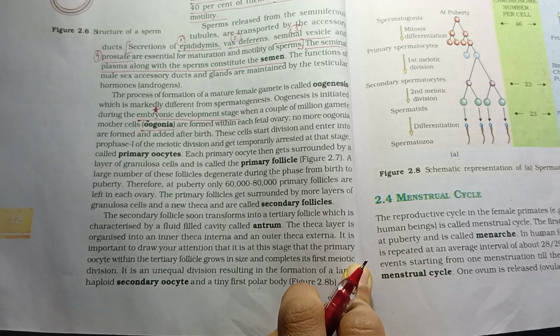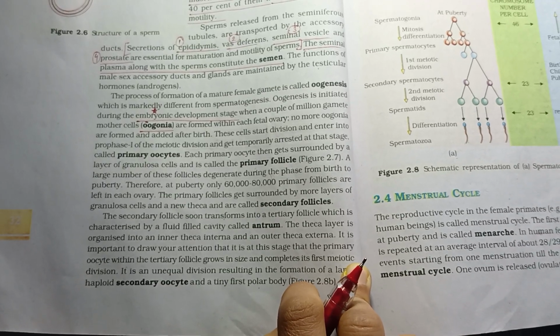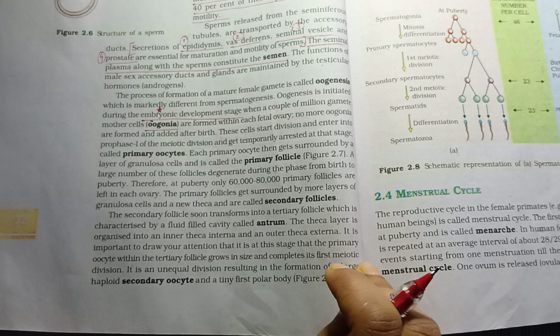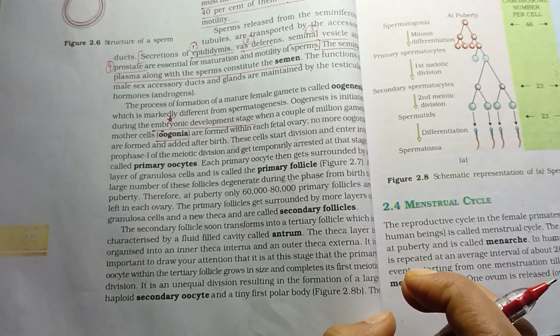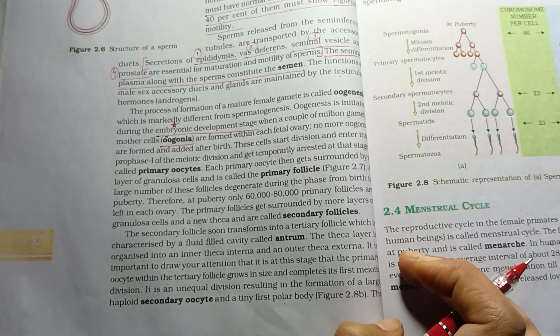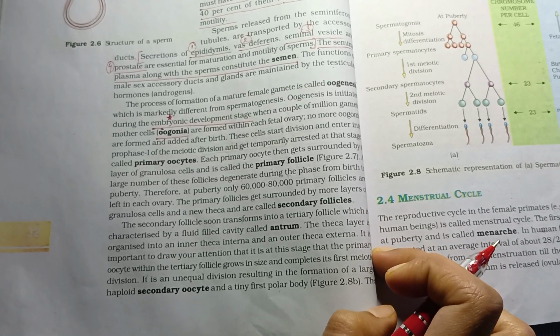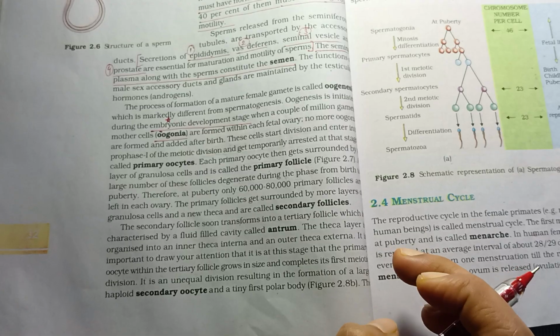It is important to draw your attention that it is at this stage that the primary oocyte within the tertiary follicle grows in size and completes its first meiotic division, and it is an unequal division resulting in the formation of a large haploid secondary oocyte and a first tiny polar body.